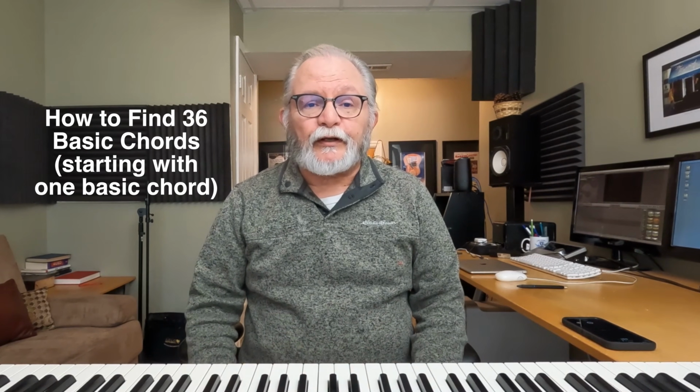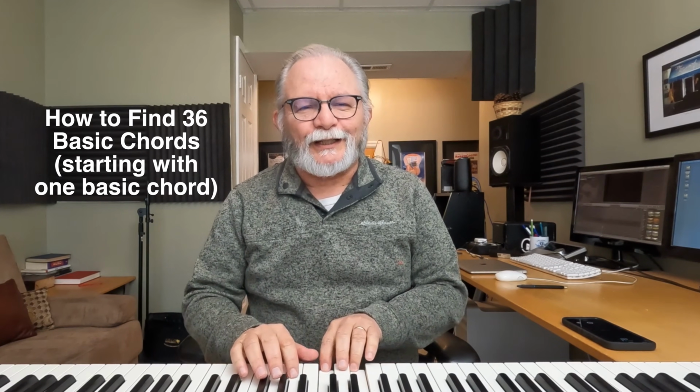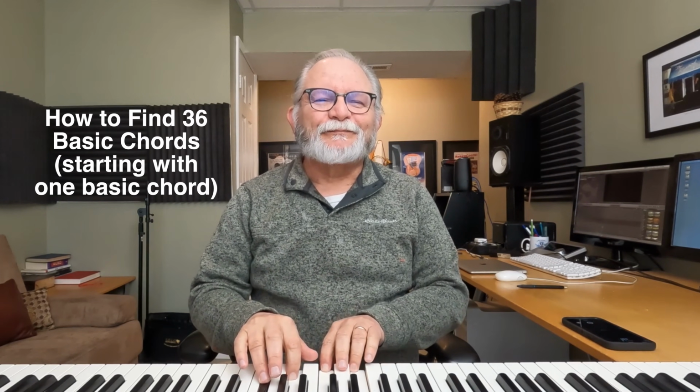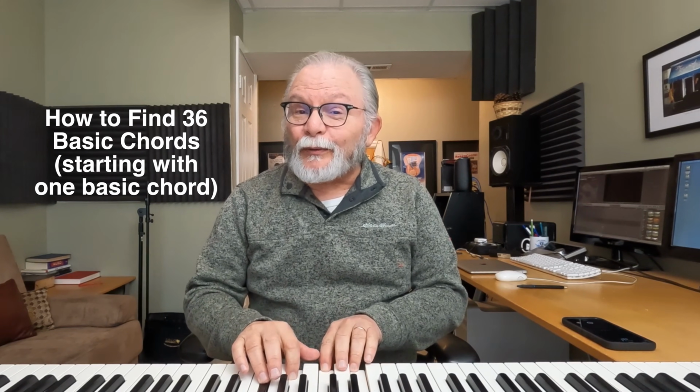We're going to start with this 7th chord that we learned how to find. By the way, if you haven't seen that video, you might want to go back and review it. It's called How to Find 36 Basic Chords Starting from One Basic Chord, or something like that. Anyway, so you already know one 7th chord. And so what we're going to do is, starting with this particular 7th chord, we're going to keep altering it in different ways to create new kinds of 7th chords.